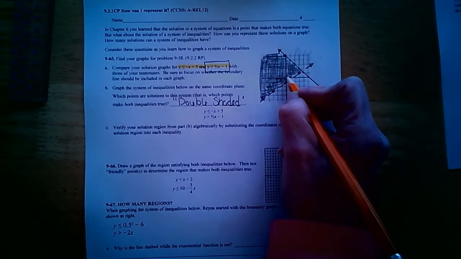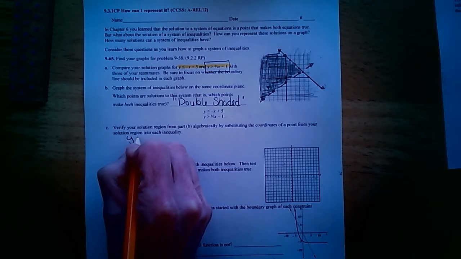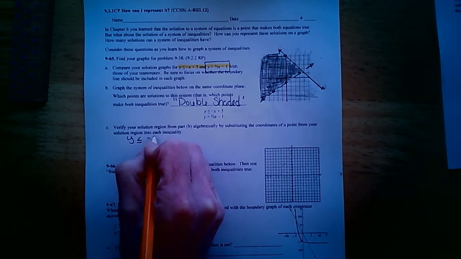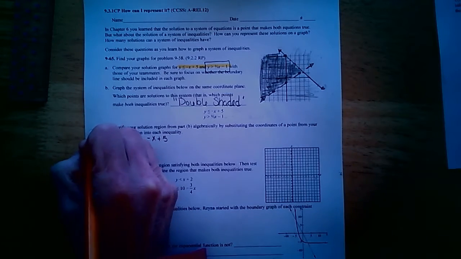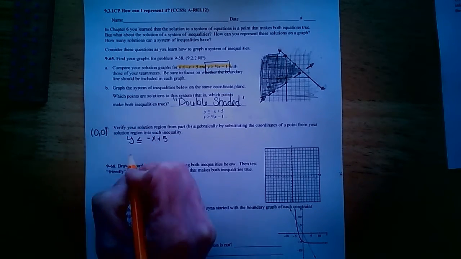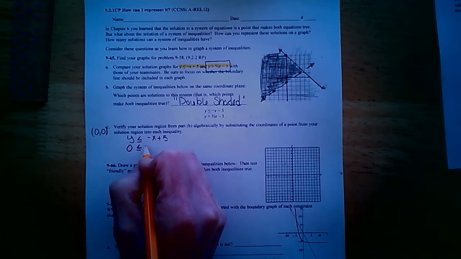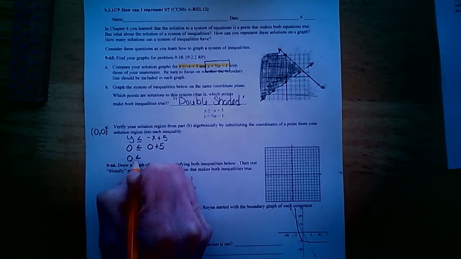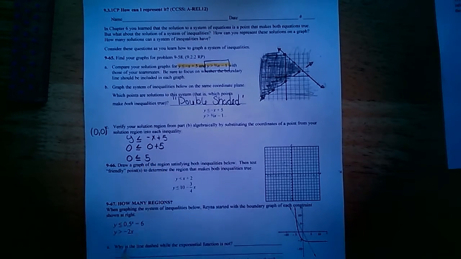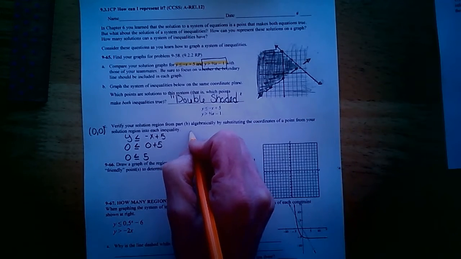If I look at the point 0, 0, it is in the double shaded zone. So if I have y is less than or equal to -x plus 5, and I want to substitute in 0, 0, is 0 less than or equal to 0 plus 5? 0 is certainly less than or equal to 5. So that works.